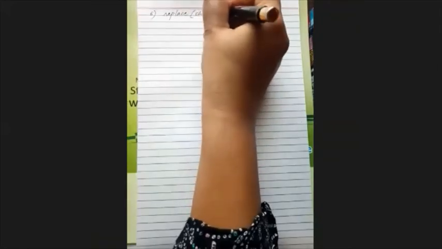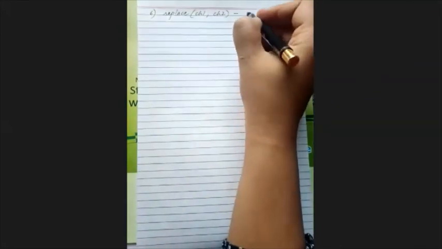The next function, replace ch1, ch2. This is the next function. Write it.